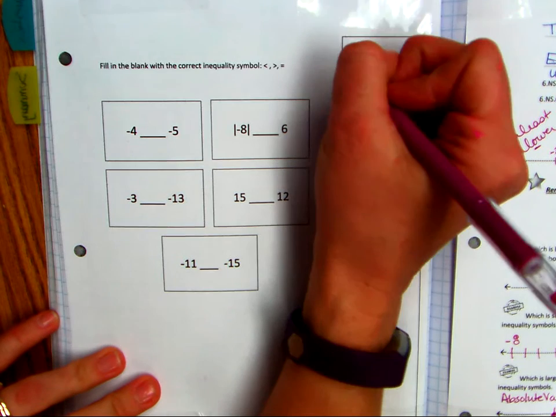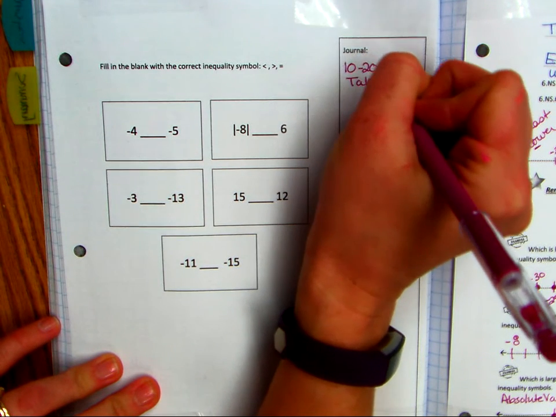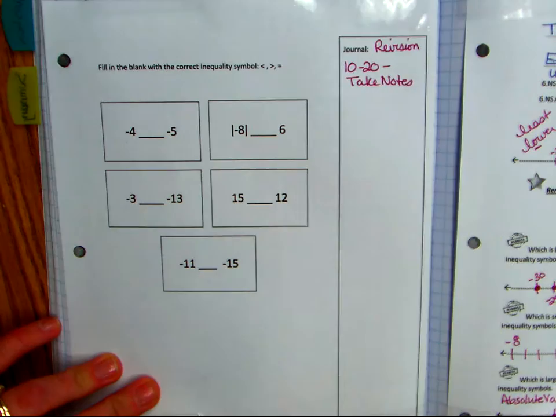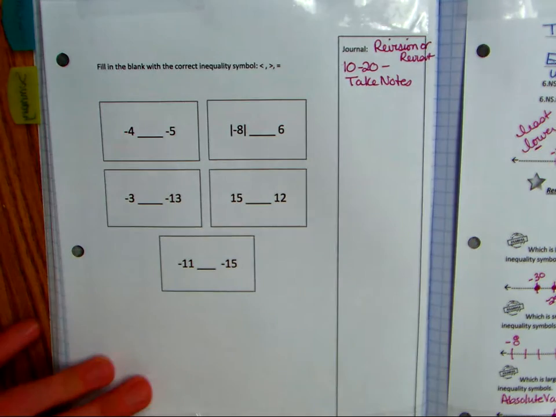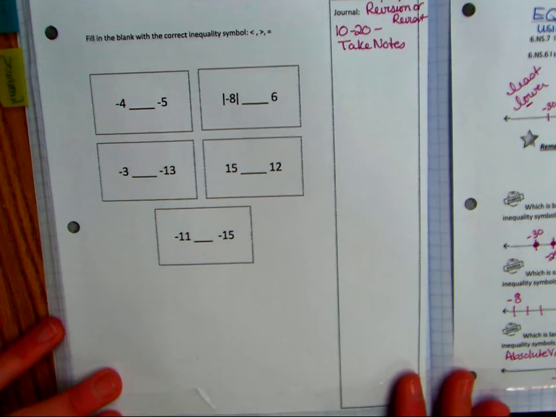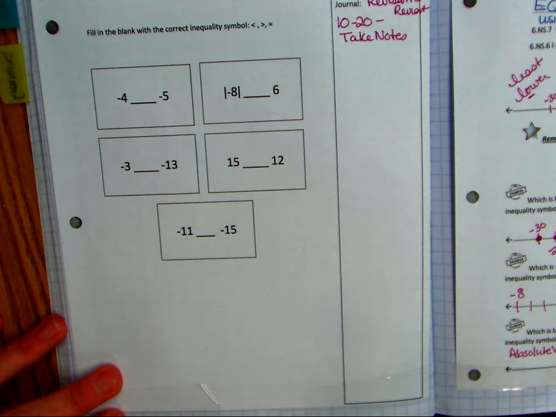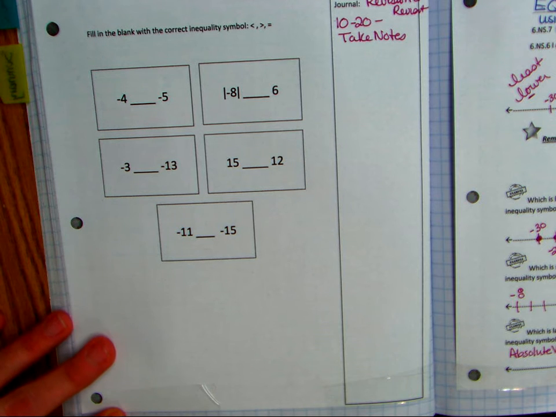Okay. So on our page over here, we're starting by taking these notes on the 20th. Revision or revisit. Okay. So we have these numbers. We have to decide if they're equal, if they are greater than or less than. Now you can do this in different ways. If you just want to use the rules that you already know, you can. If you want to use a number line, you can.